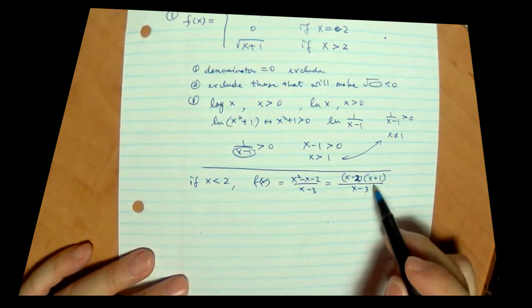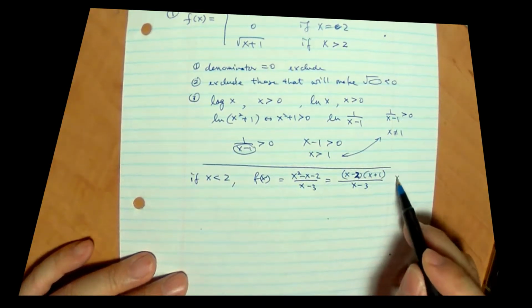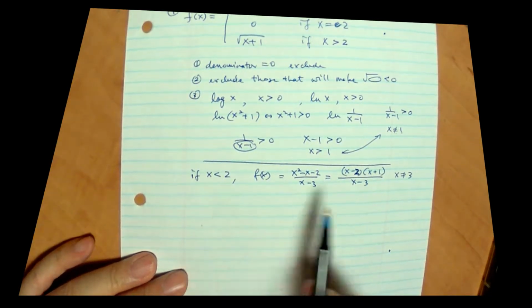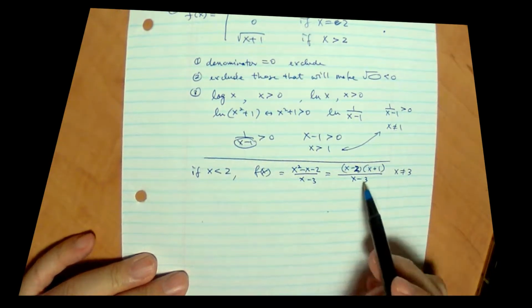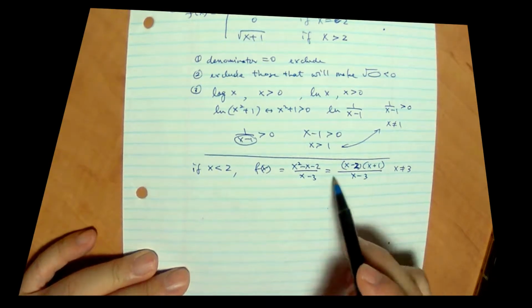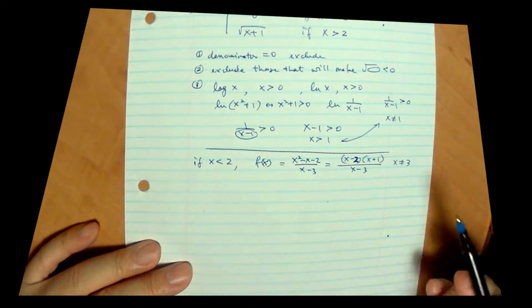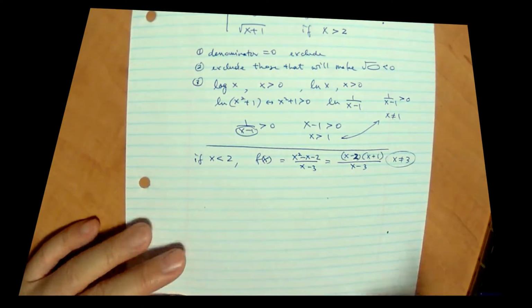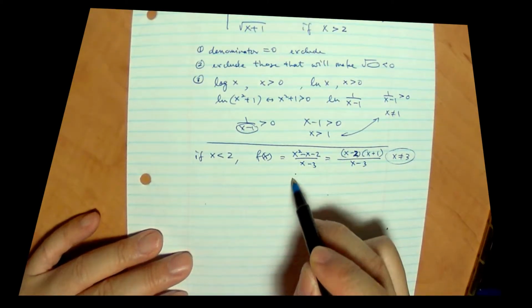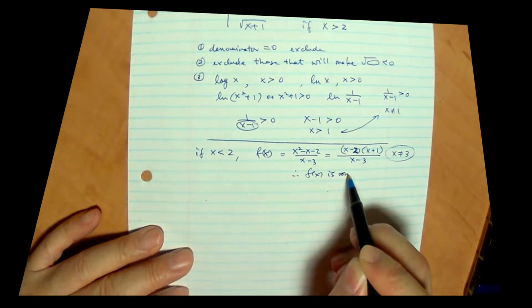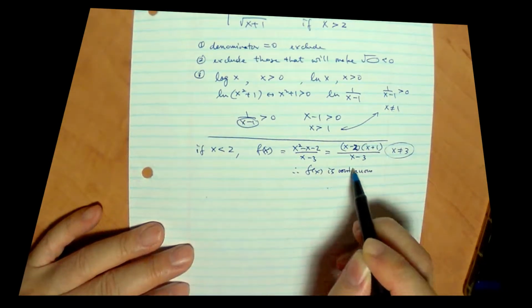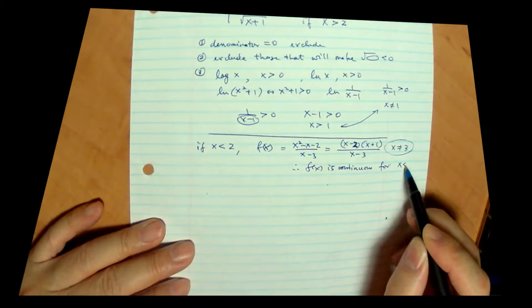So in this case, x cannot be 3. However, if x is less than 2, it will never be 3 anyway. So nothing will make f of x undefined, everything will be continuous. Therefore, f of x is continuous for any x less than 2.